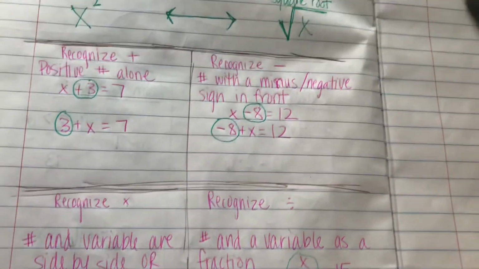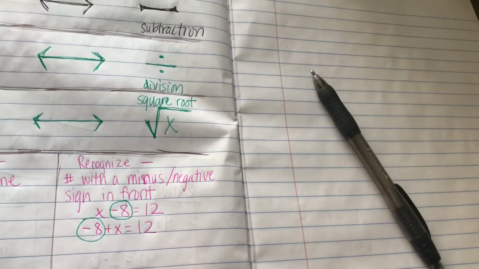Okay, our next page is going to be how to work through some of those examples, so stay tuned for that.